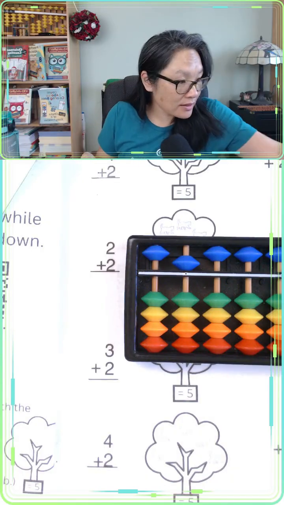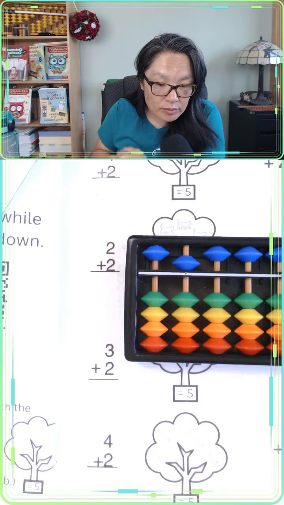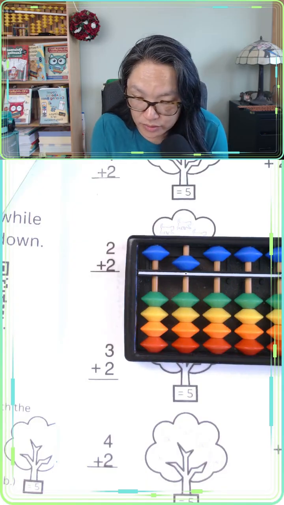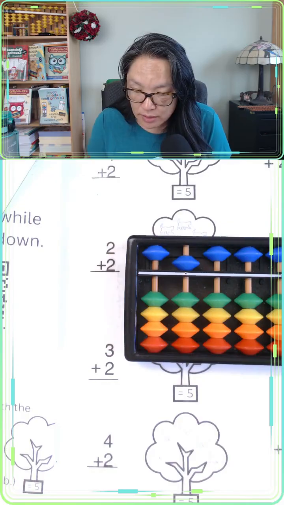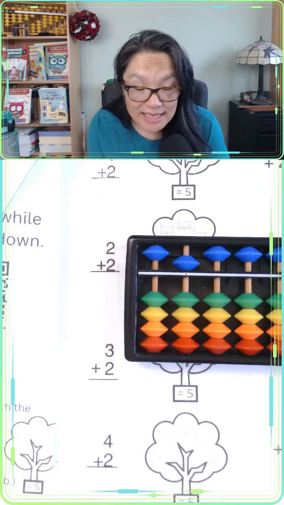My name is Lynette, and I am spreading the good word of the abacus. I do have books available to learn the abacus. I feel like abacus is a really great way to get number fluency and number sense and get a strong sense of numbers. The reason why is because we can visually see our numbers.